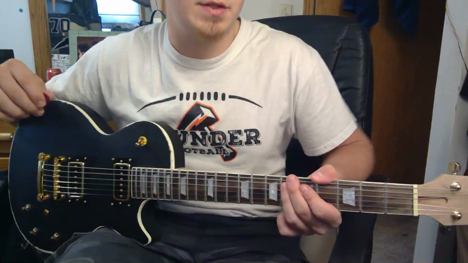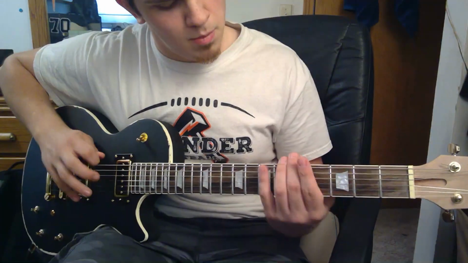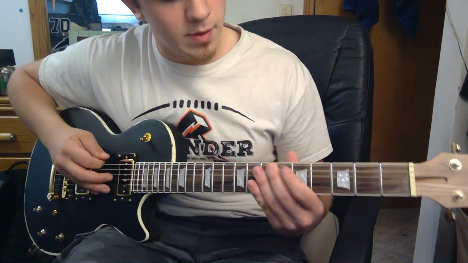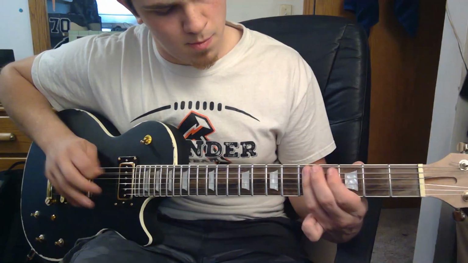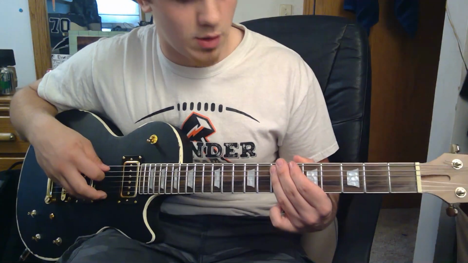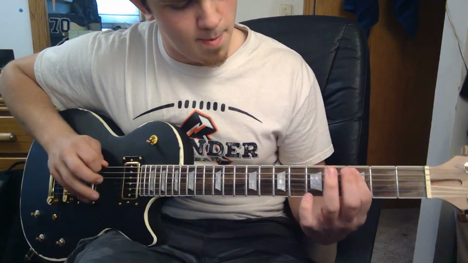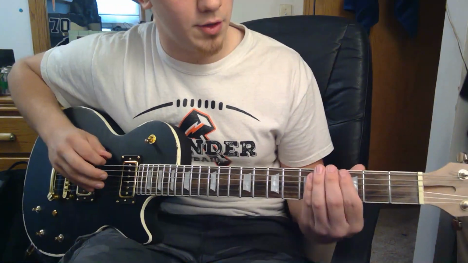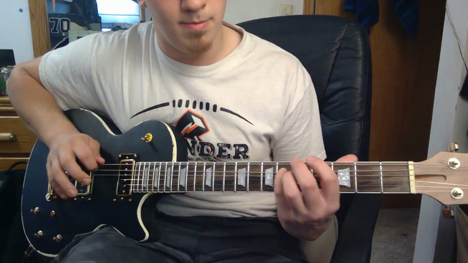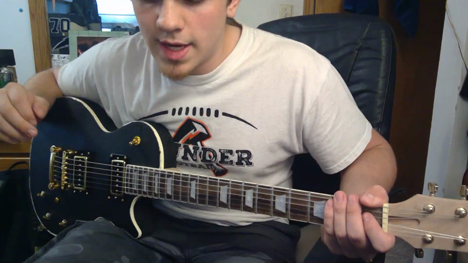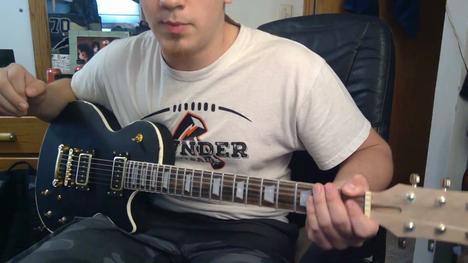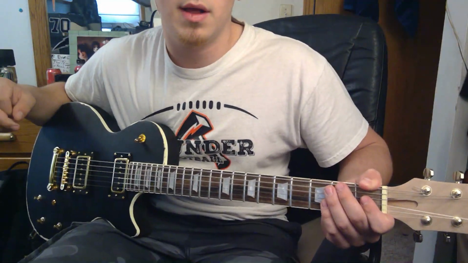And then there's Lydian, Mixolydian, which is the same as the first one, and then Aeolian, and then Locrian. So what that creates is these patterns we can use to write different songs.